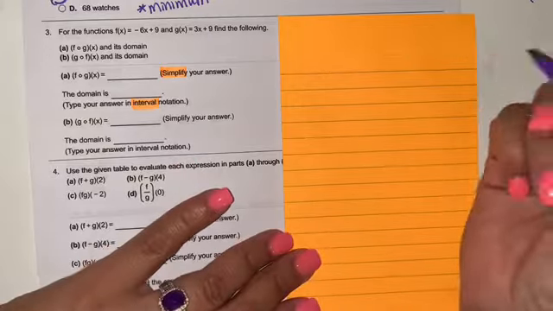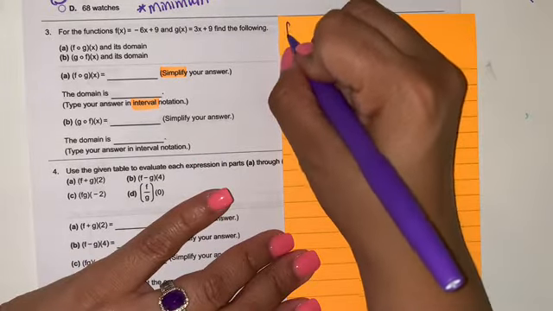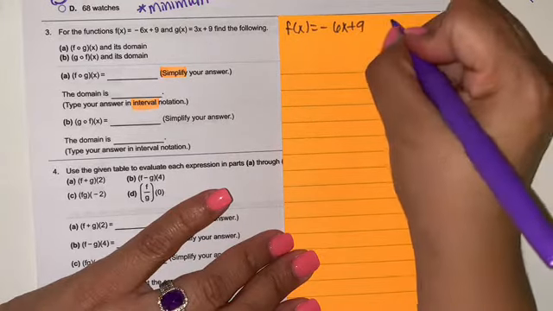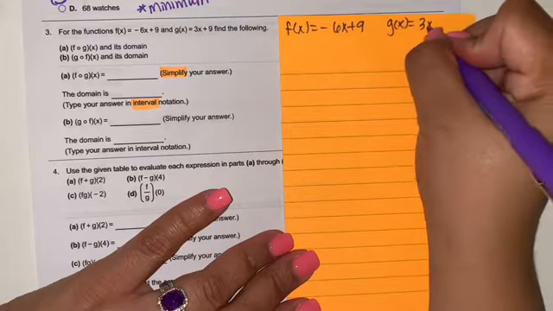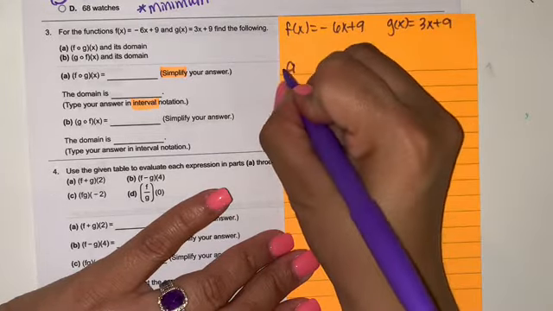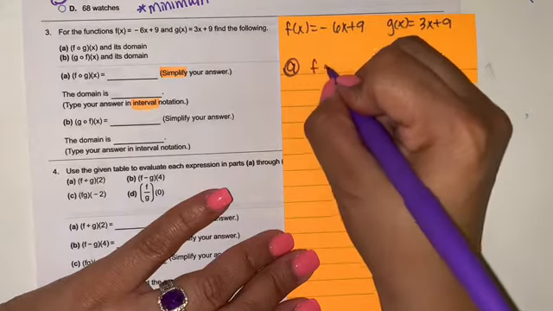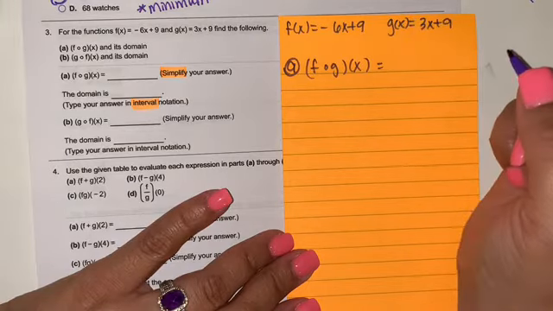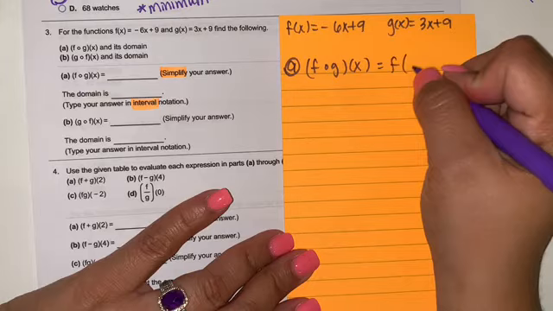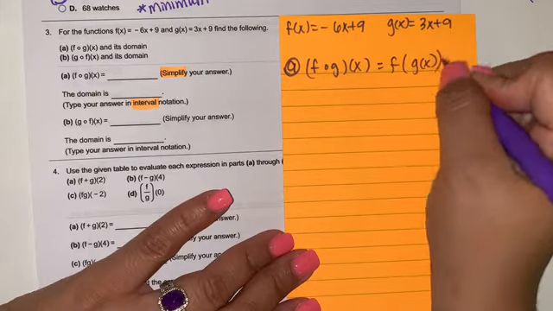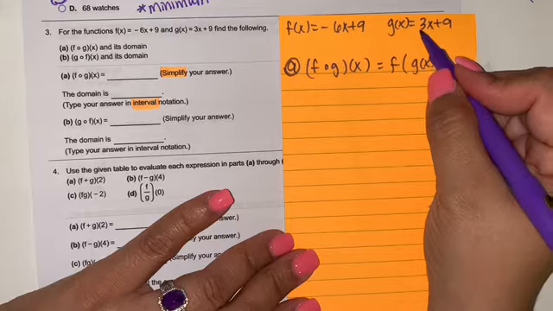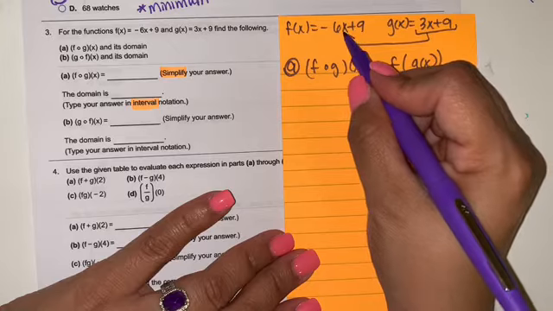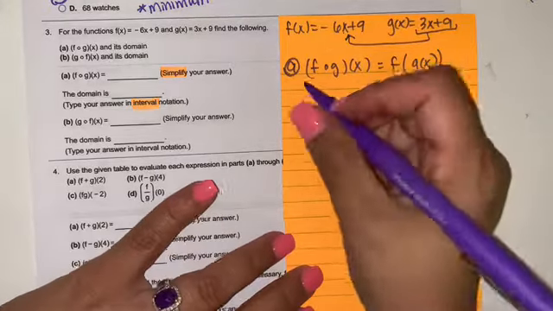Okay, so this should be fairly straightforward. So f of x equals negative 6x plus 9. g of x equals 3x plus 9. Let's work on A first. So f of g of x equals f, and g of x is going to be nested into f. So that means this entire function is going to be substituted for the x. So here's what it looks like.